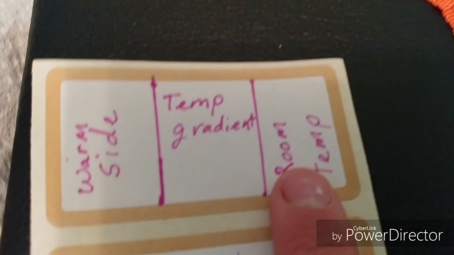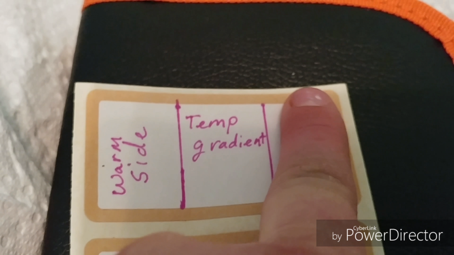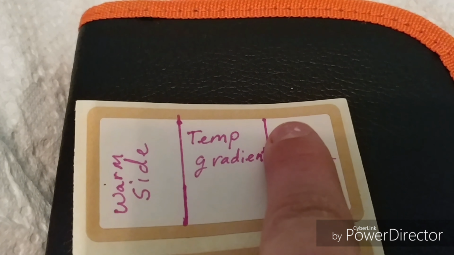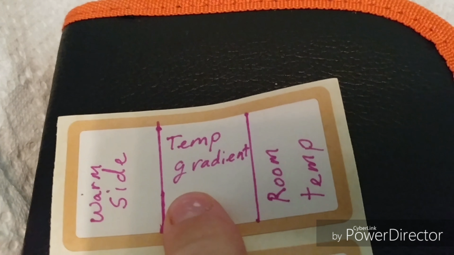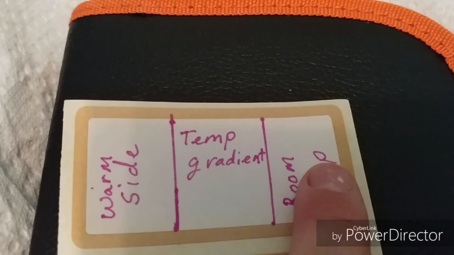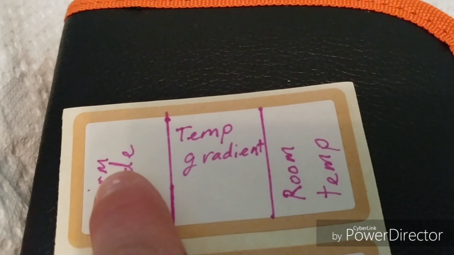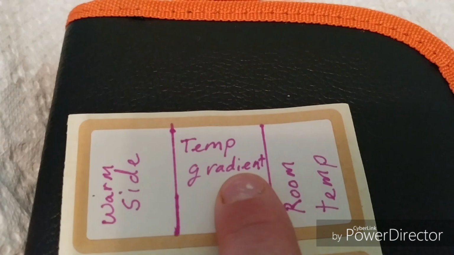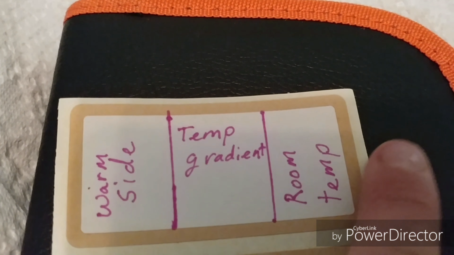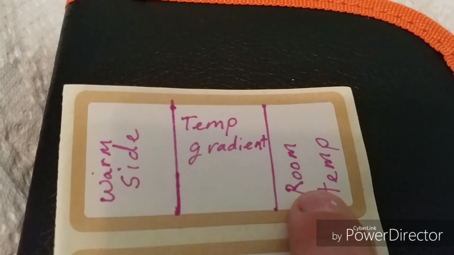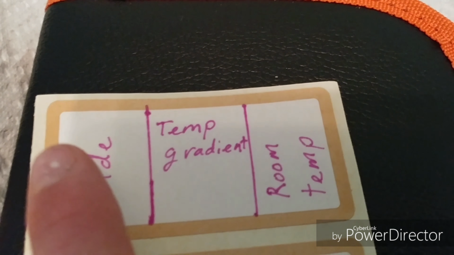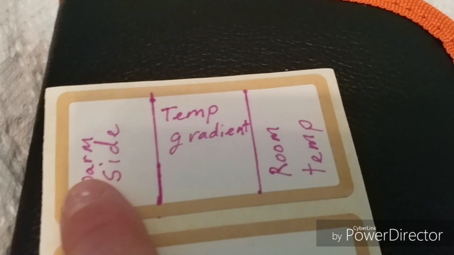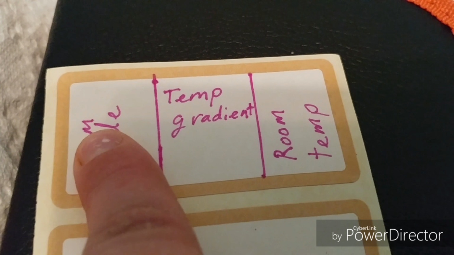Then this side is your room temp, so it's just 70-ish or somewhere around there, whatever your room temperature is. And then this middle third is the gradient and kind of the buffer zone between the two, so that it goes gradually, because otherwise if you have the heat on just half of it, some of this heat is going to spill over into some of this room temp area. So what you want is a third that's this temperature and a third that's the room temperature, and the animal can go back and forth and choose where they need to be.